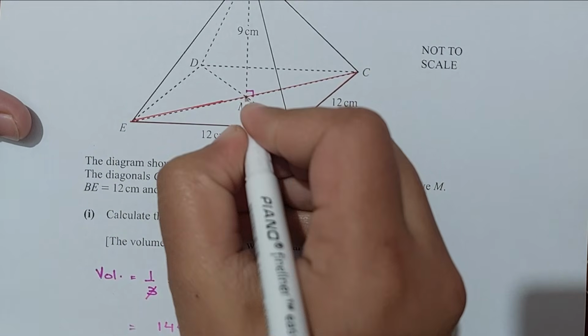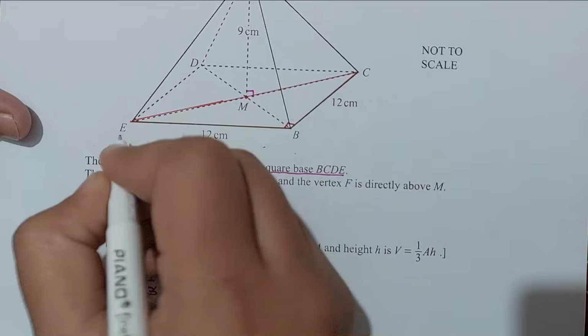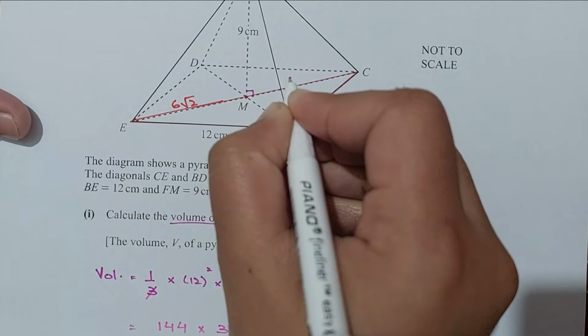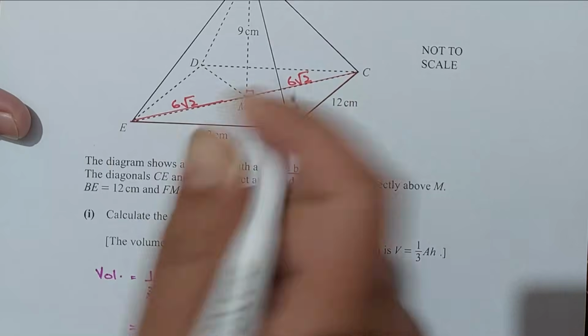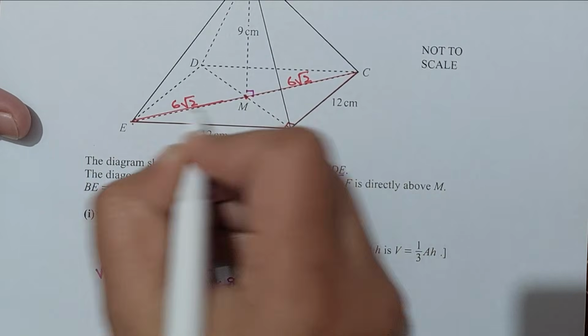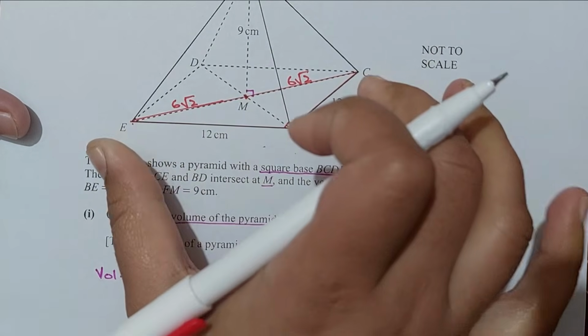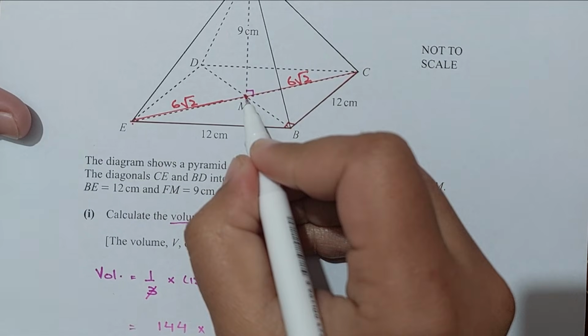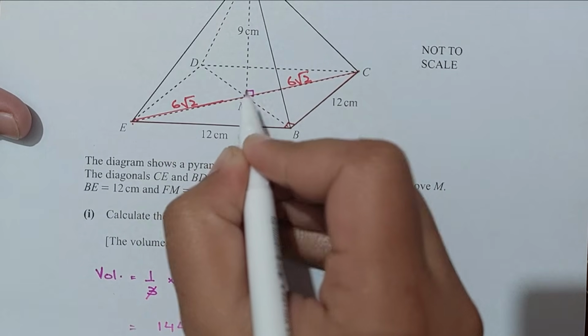There is a midpoint of EC. M is the midpoint of EC. So this length is 6 root 2 and this length is also 6 root 2. E to M is 6 root 2, M to C is 6 root 2, and the whole length is 12 root 2, right? Now we have this length, M to C, and we have M to F.